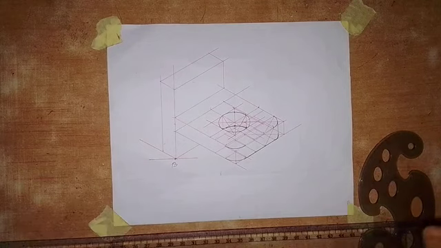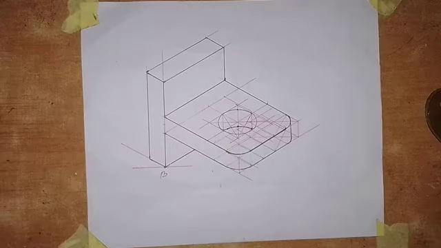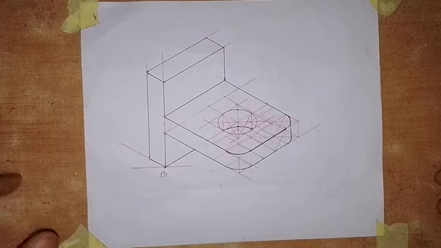All we have to do is bring out the visible outlines and edges, and I will pause the video and quickly do that. When I'm done, you will see the final result. Alright, so this is the complete isometric view of the object, as simple as I've done it here.